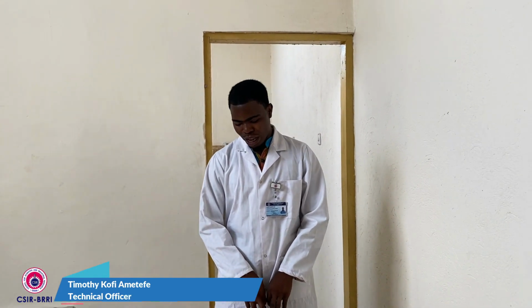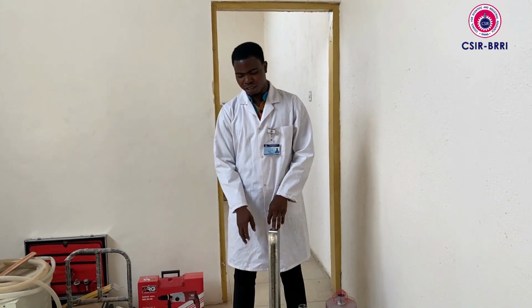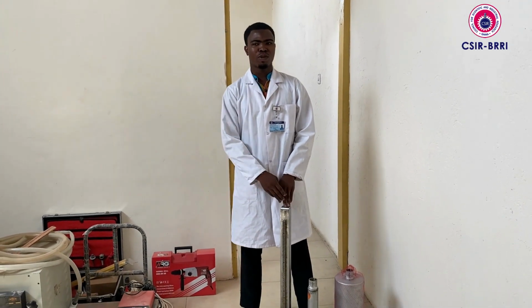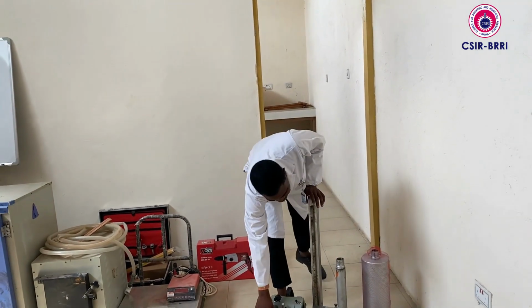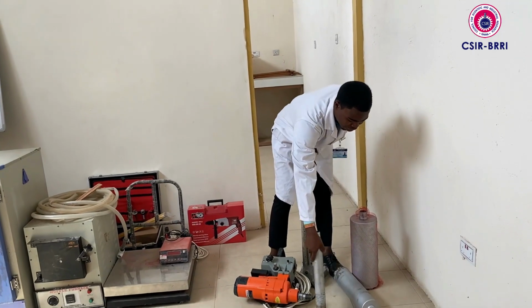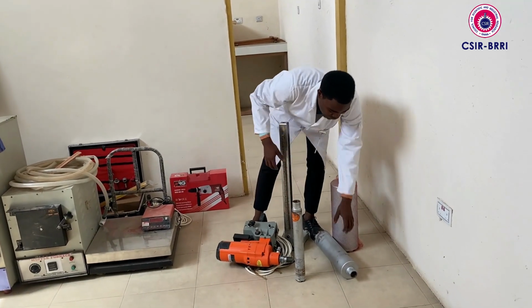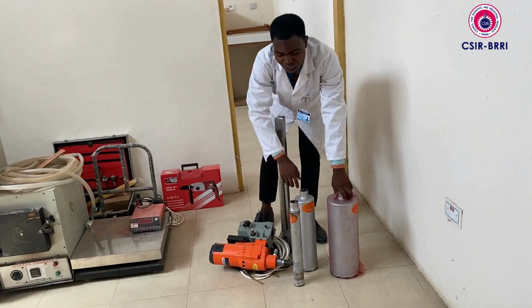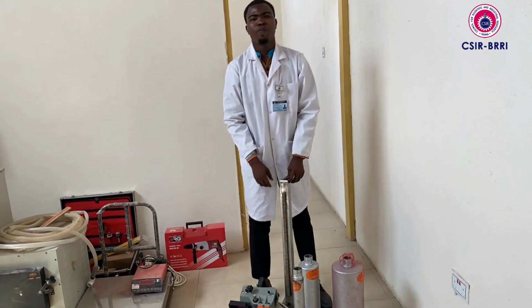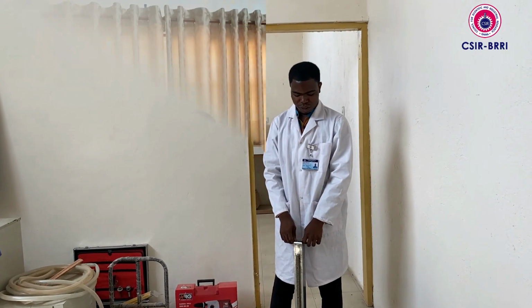In instances where concrete samples are supposed to be brought to the lab for various tests to be carried out on them, we have a coring machine which we use to pick samples from site. That's if there is a structural member and we want to conduct tests on them, we have the coring machine that we use to bring those samples to the lab for the test. So this is the motor that drives our bits. We have a 50 mm diameter bit, a 100 mm diameter bit, and then a 150 mm diameter bit for picking concrete samples from the site.